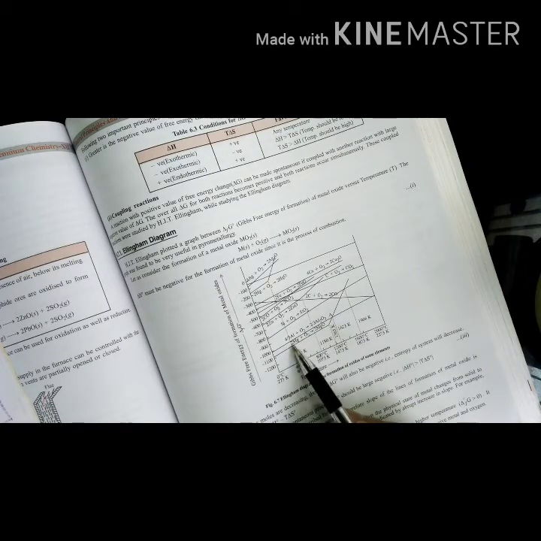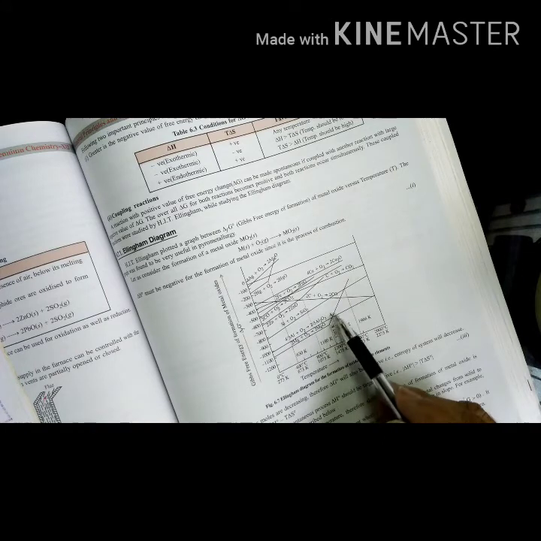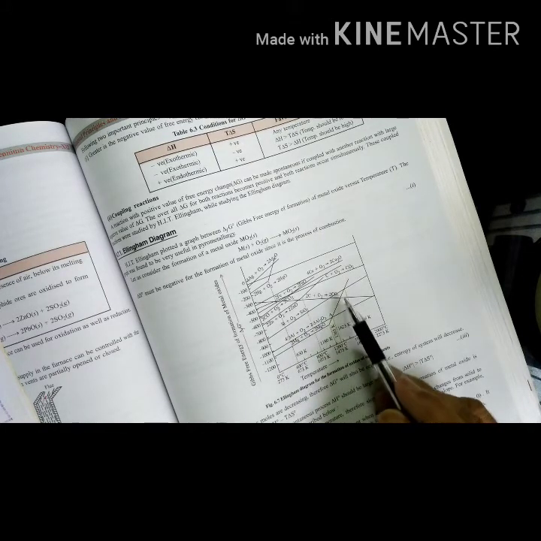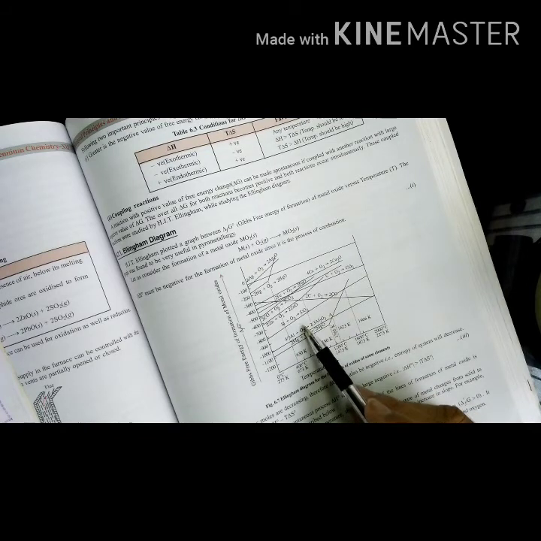Means, first of all, magnesium can easily reduce aluminum oxide, but after a certain temperature, when the line crosses the line of Al2O3, then aluminum can easily reduce magnesium oxide.